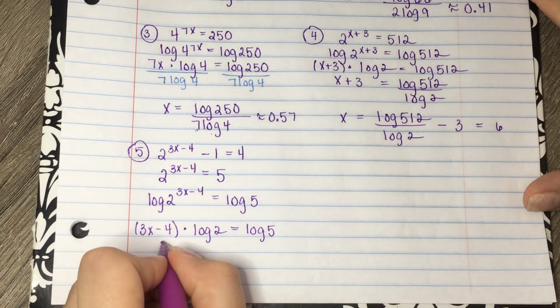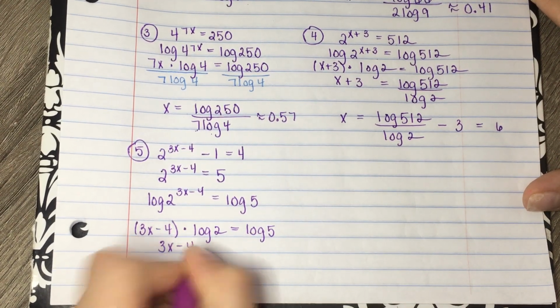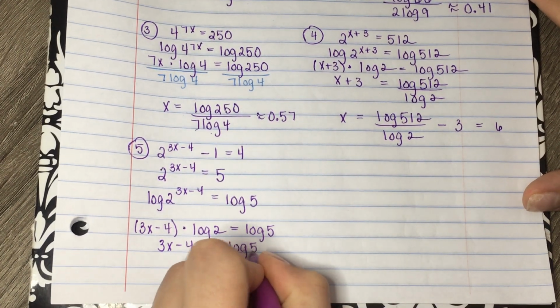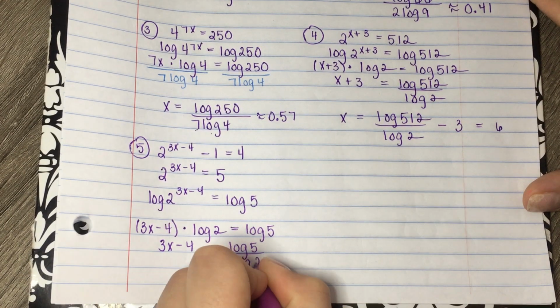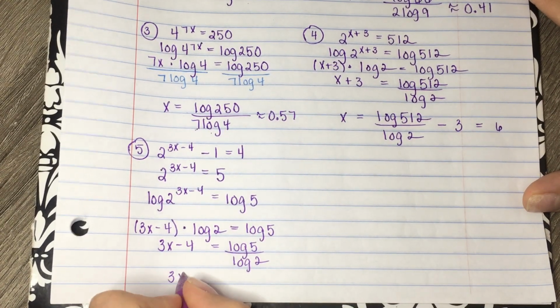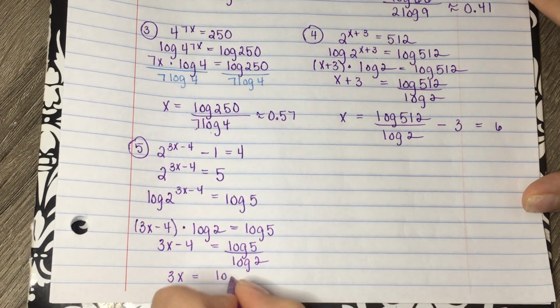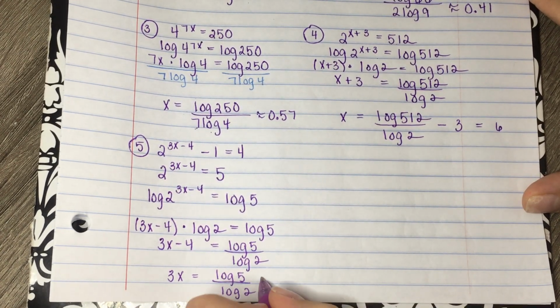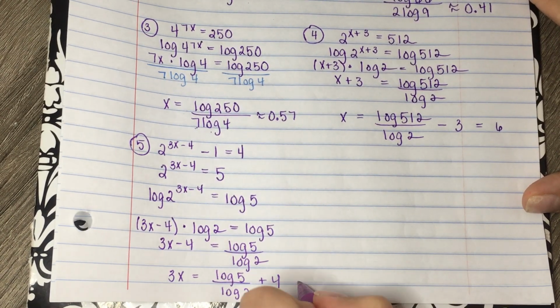And then I can solve for that x by dividing by log base 2. And then the order of operations is important here. Now we're going to add 4 to log 5 over log 2. The whole thing we're going to add 4, and then I do have to come up over here.